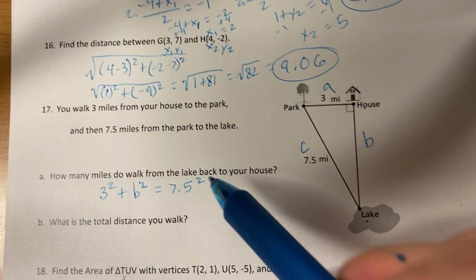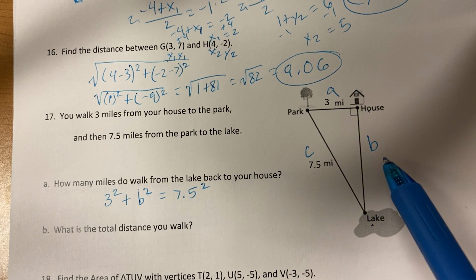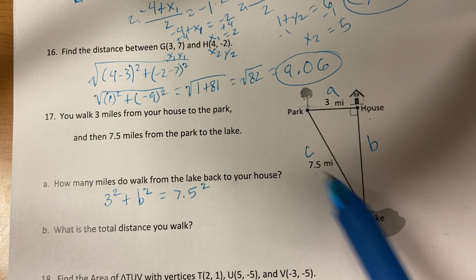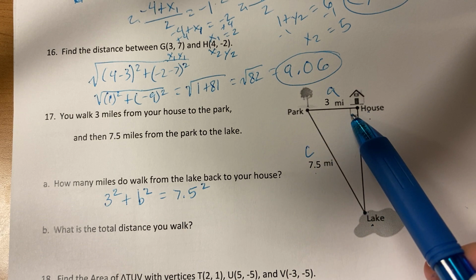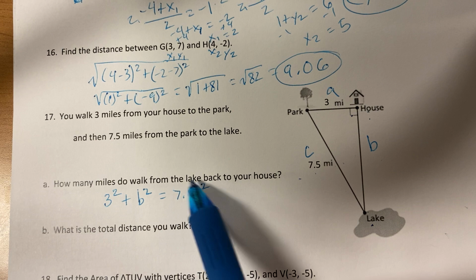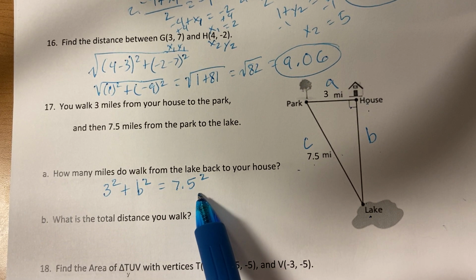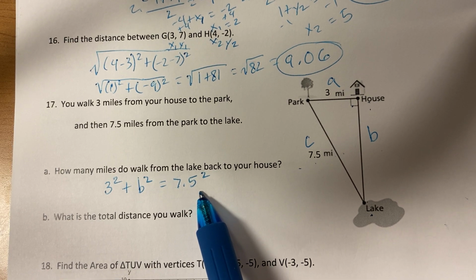Make sure you're not doing 7.5 squared plus 3 squared equals B squared, because our rule is the hypotenuse, the side across from our right angle, is what we put on this side of our Pythagorean theorem. So make sure this is how you set it up, because you're going to get it wrong if not.